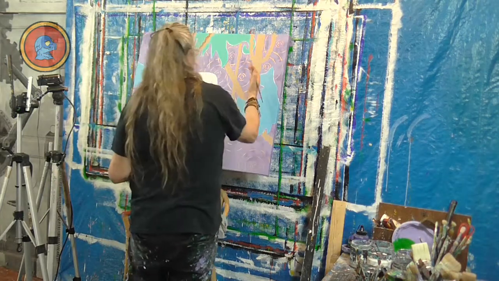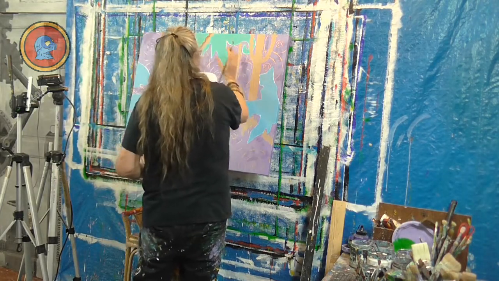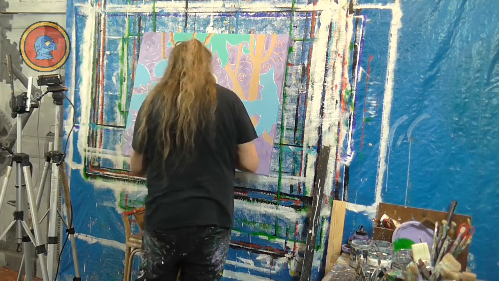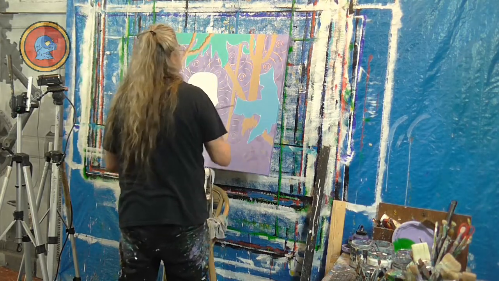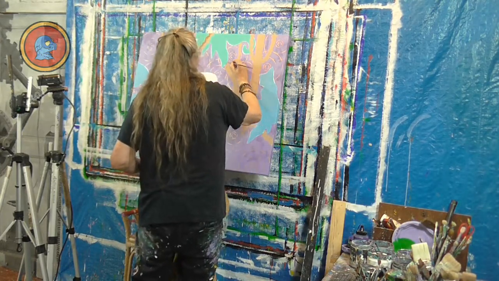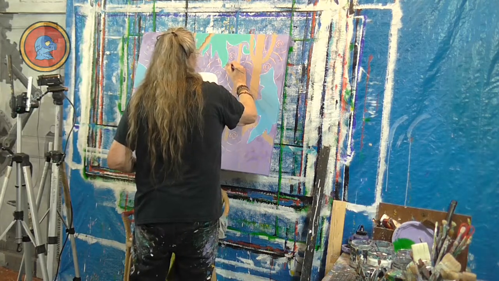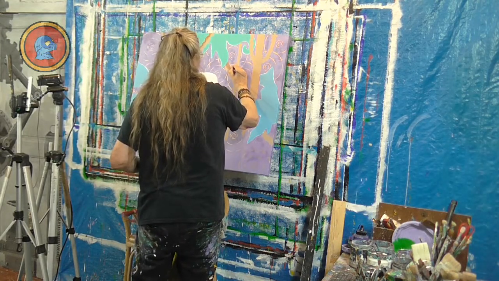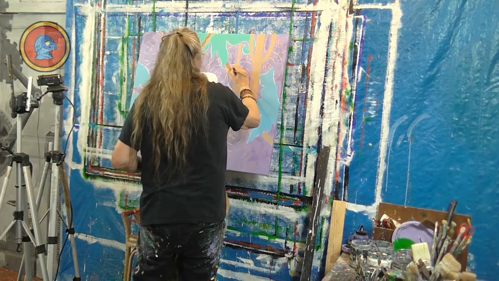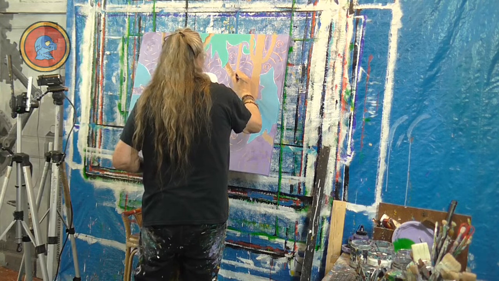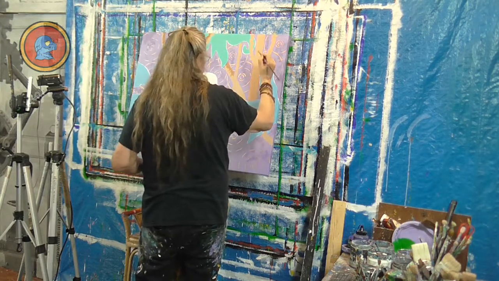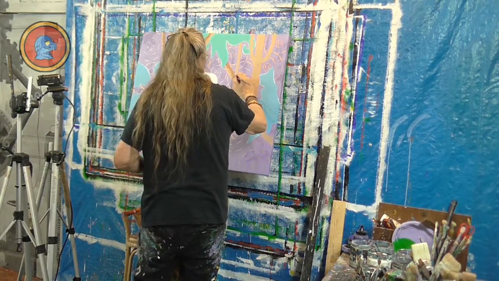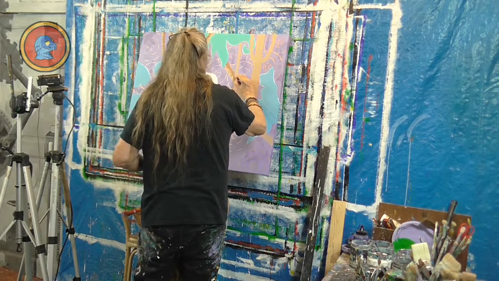And again, because I'm right-handed, I don't want to put my hand in the wet paint, so I'm going to work my way down from left to right. Again, this is just, of course, the first layer of the background. I will go in with a lot more details afterwards, just to make it richer.